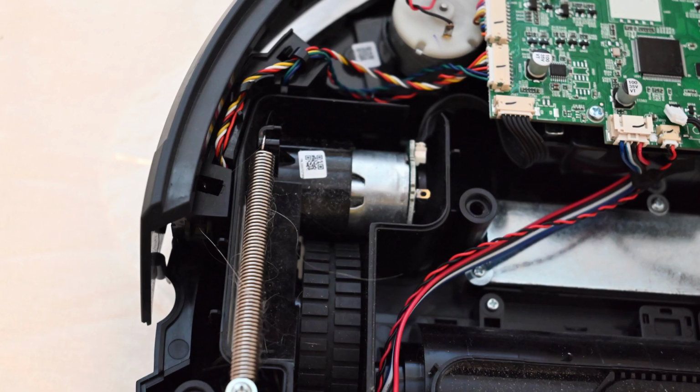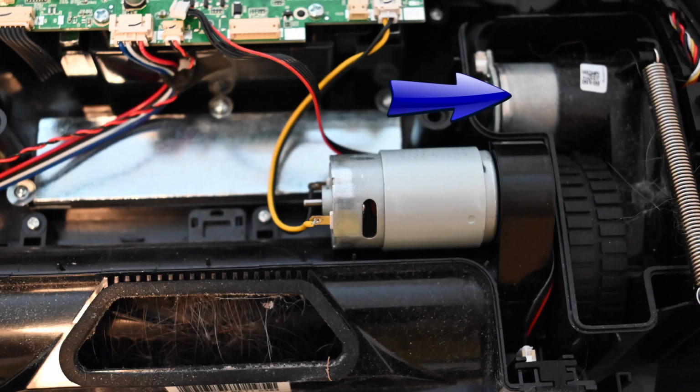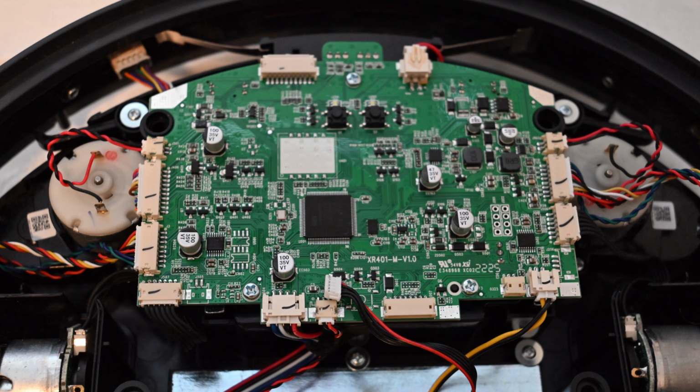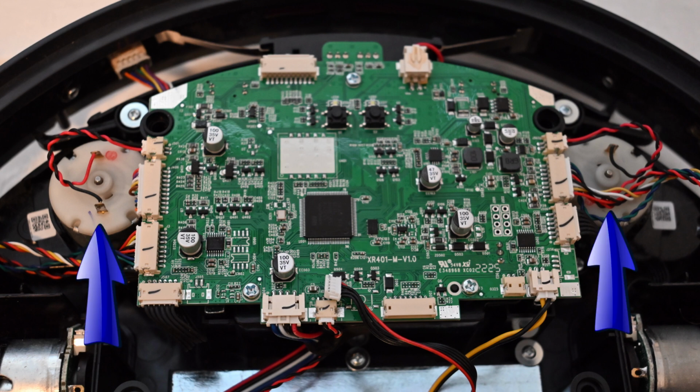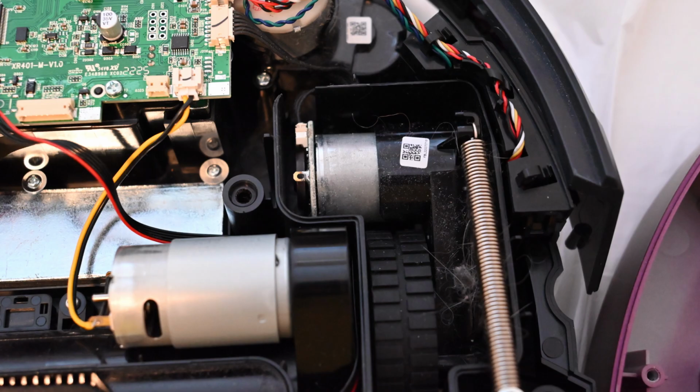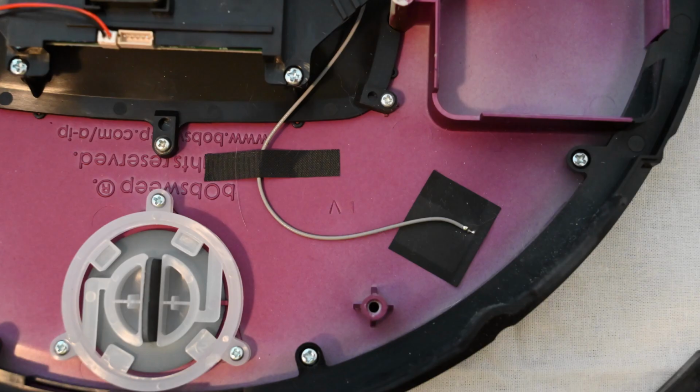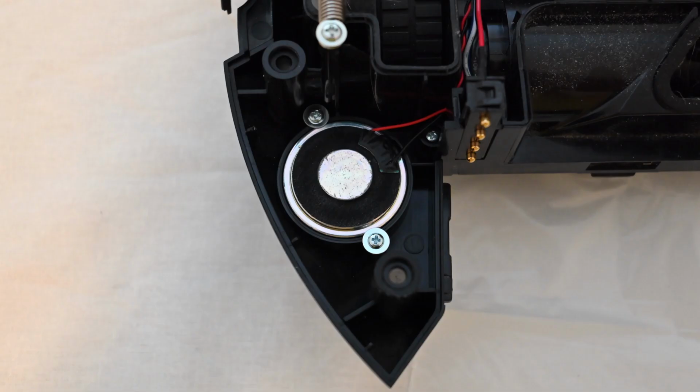There's one for the left wheel, one for the right wheel, one for each of probably those little spinny brushes that bring the dust in from the sides, and then one for the main roller assembly and possibly the blower fan also. We have a Wi-Fi antenna. We have a tiny little speaker that does some beeping and booping.